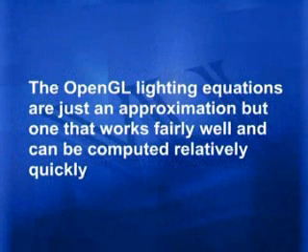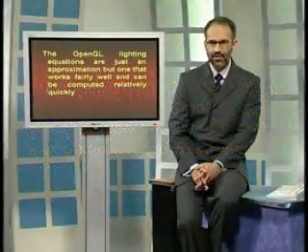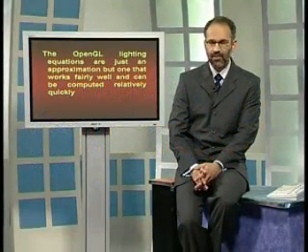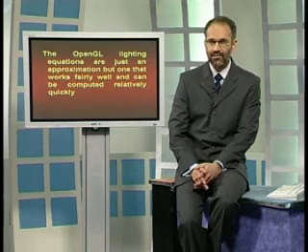The OpenGL lighting equations are just an approximation, but it's such an approximation that works fairly well, and it can be computed relatively quickly. And that is what the main problem is whenever we are talking about lighting and application of lighting models onto our scenes.